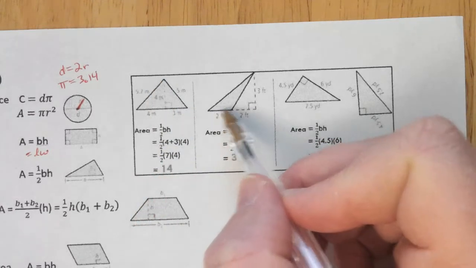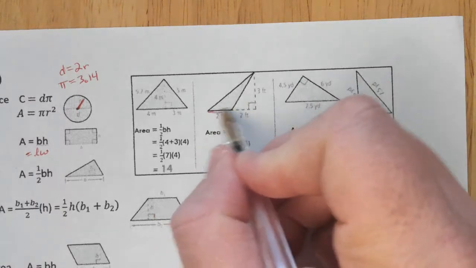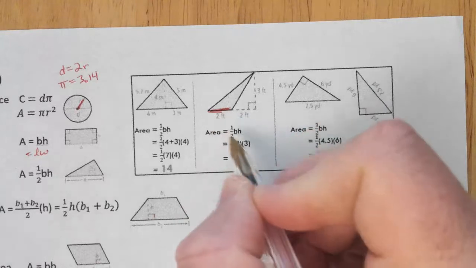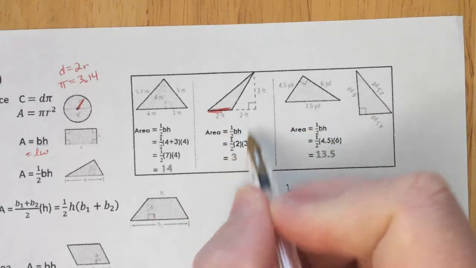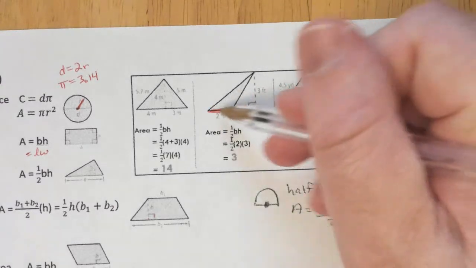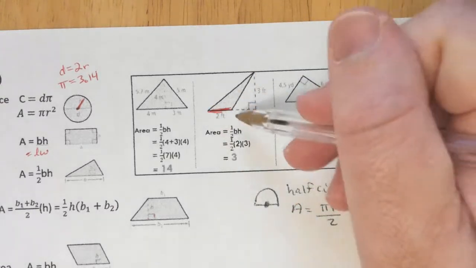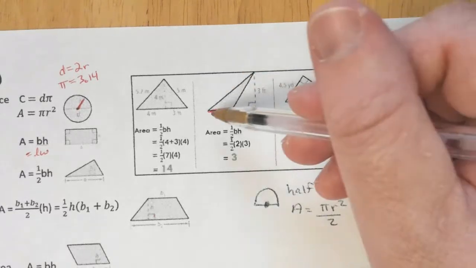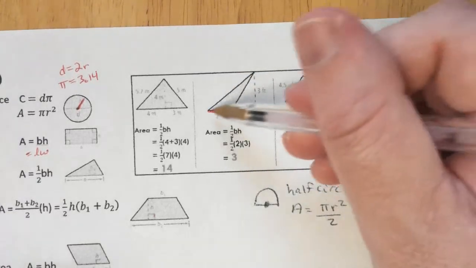But on this one, we only want the solid part. So I get that this is 2 and 2, but I only want the solid part of my base. So that's 1/2 times 2 times the height, which is 3. So the door, these are your feet, and then here's the door. It doesn't matter where the door is. I just want to know how tall the door has to be for the height, but my base is always between my 2 feet.